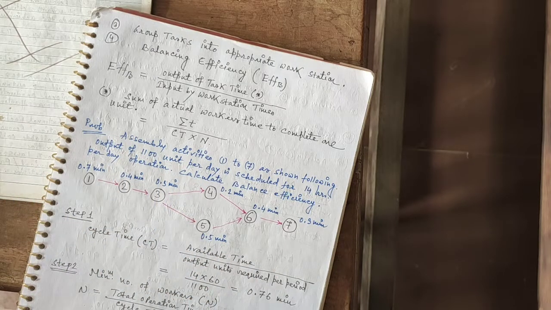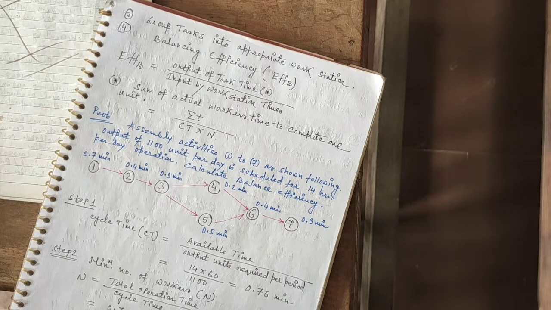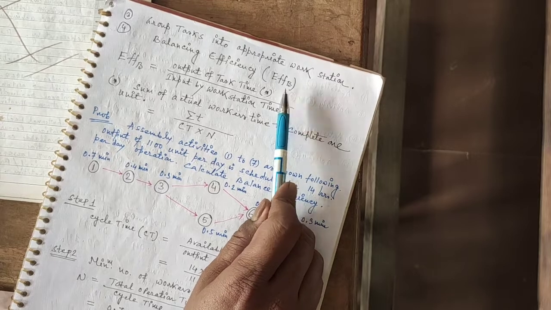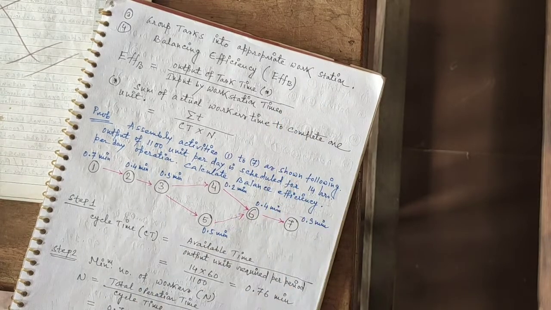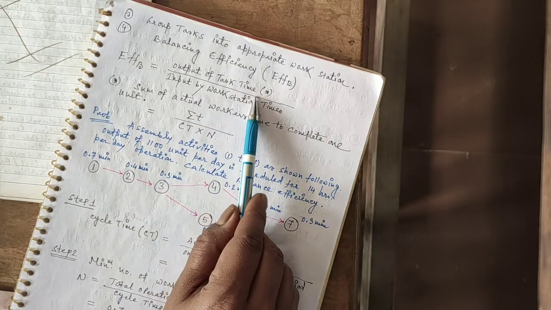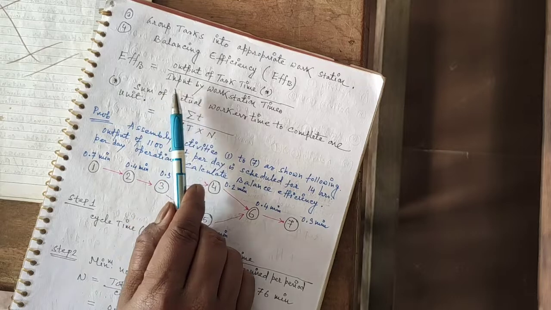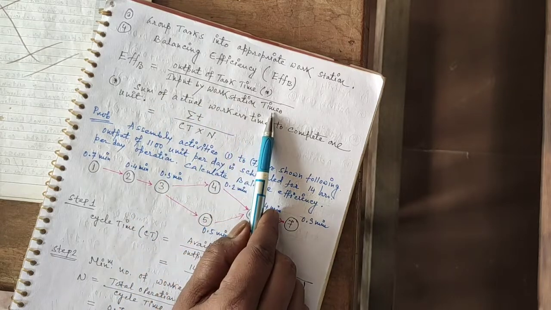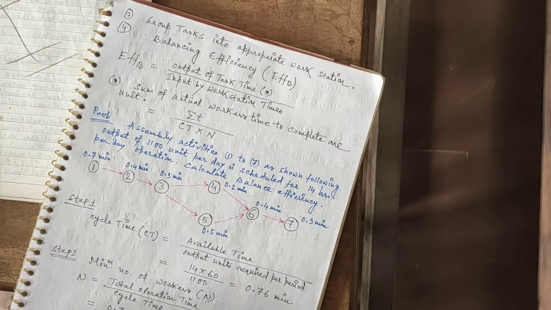Okay, now we have to calculate the balancing efficiency, EFFB. How do we calculate this? The output of task time divided by the input of workstation time. By dividing these two, we get EFFB, the balancing efficiency.